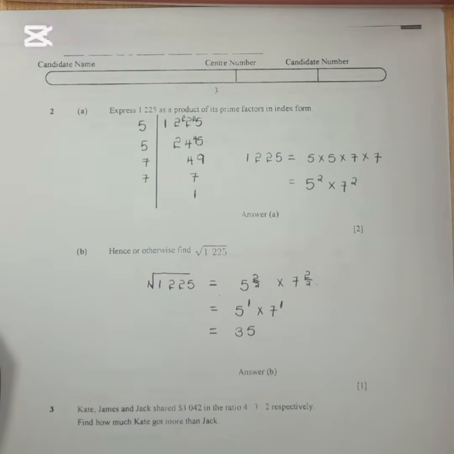Let us proceed to number 3. Number 3 was a question on consumer arithmetic. It is saying Kate, James, and Jack shared 3,042 in the ratio 4:3:2 respectively. Find how much Kate got more than Jack.